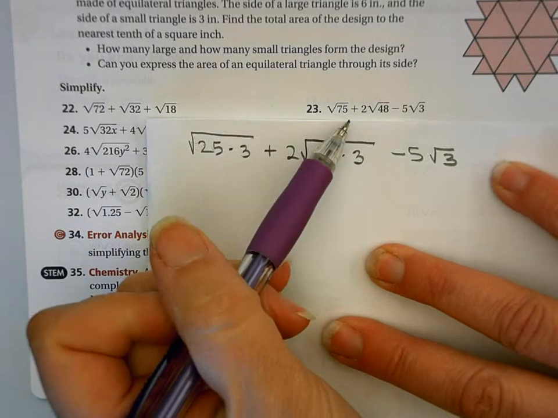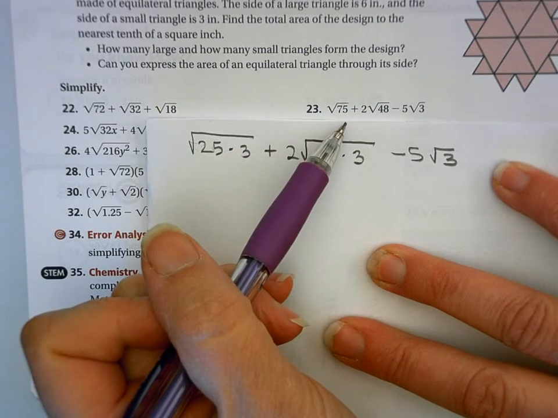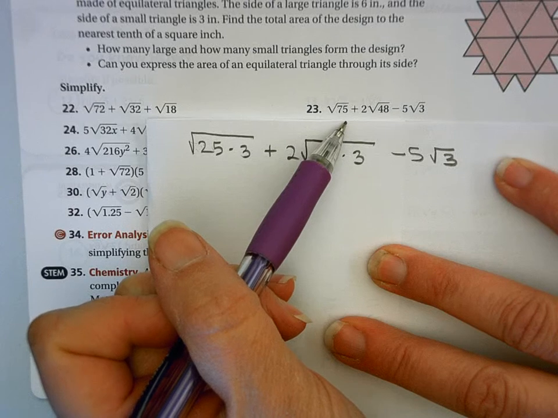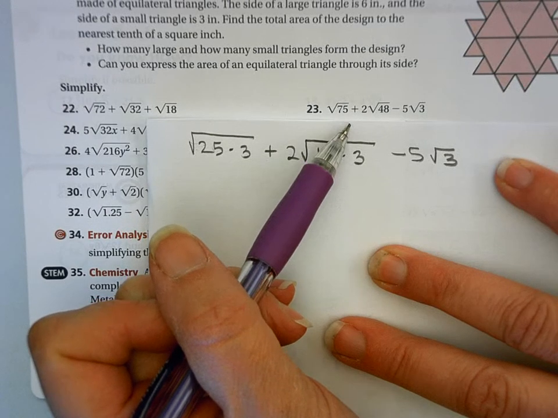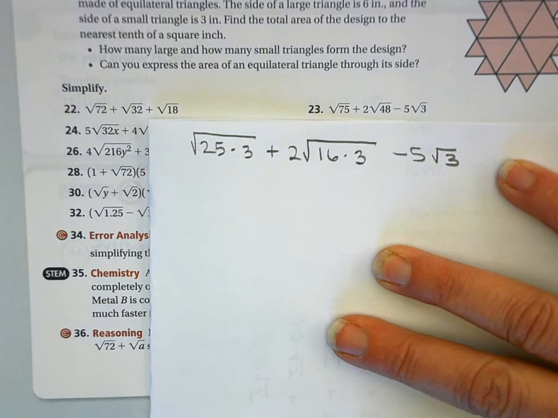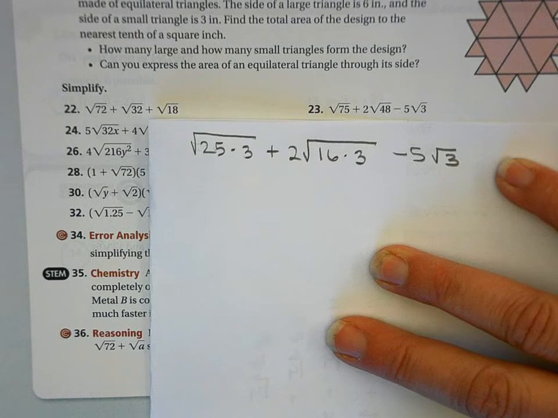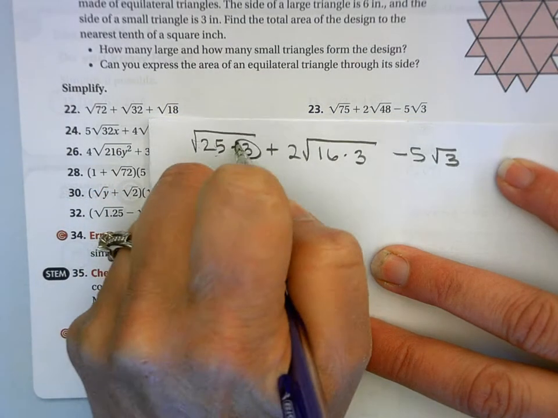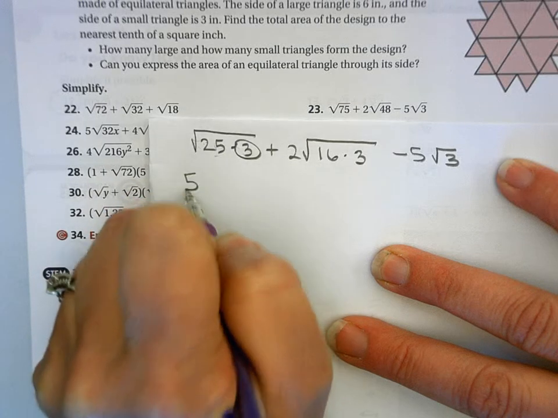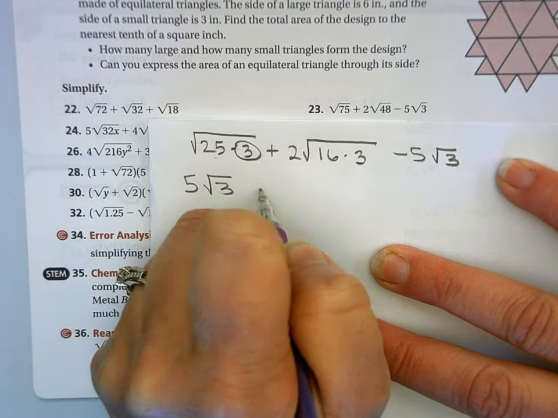So if you weren't sure, you can say, okay, can I do 75 divided by 4? Because 4 is a perfect square. That doesn't work. 75 divided by 9 doesn't work. 75 divided by 16 doesn't work. 75 divided by 25 does work. So I'm just using perfect squares to see if they divide into each of these numbers. Okay, and now I do know the square root of 25, but not 3. So the square root of 25 is 5, and I don't know 3.